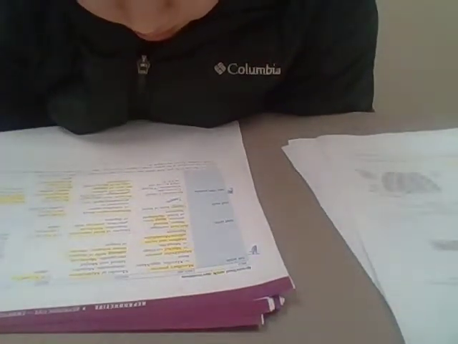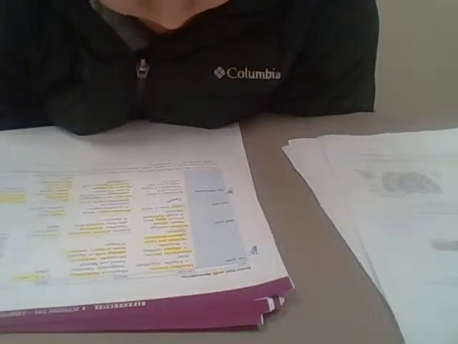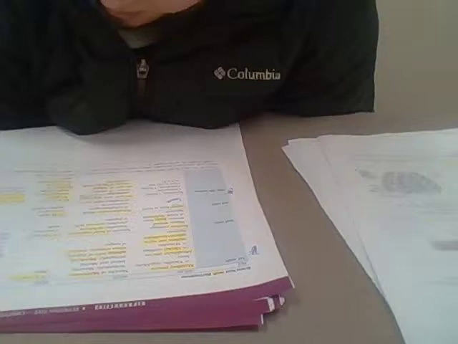These are the only cranial nerves with both motor and sensory components. 3, 5, 7, 9, 10. 5, 7, 9, 10.